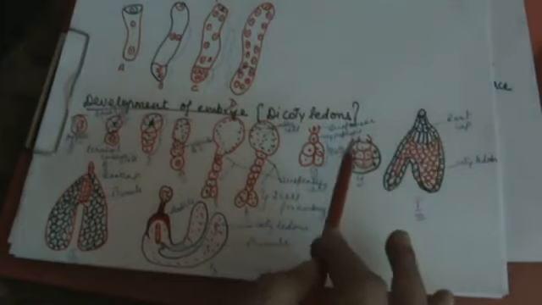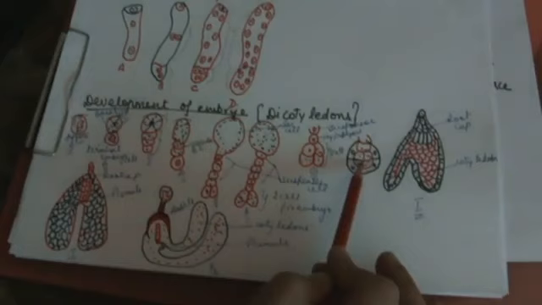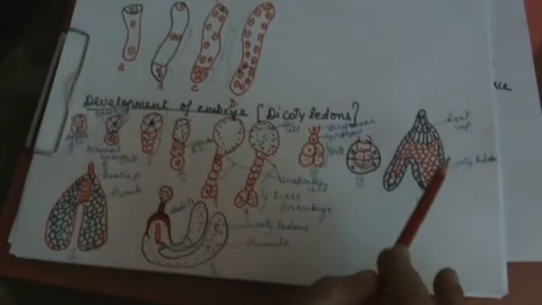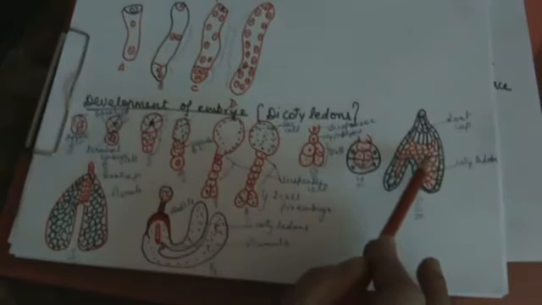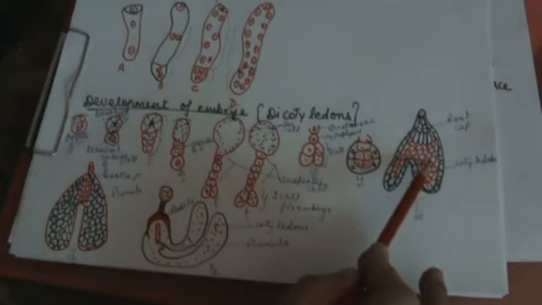Then the 8 inner cells. These 8 inner cells divide in different planes to form the ground meristem. This is the ground meristem of cotyledon. This is a cotyledon. This is the ground meristem. That shown in red is known as the ground meristem.